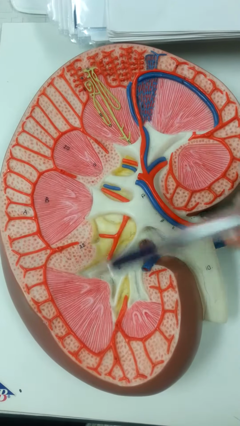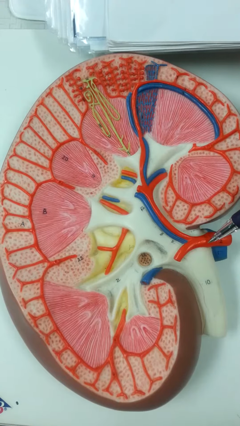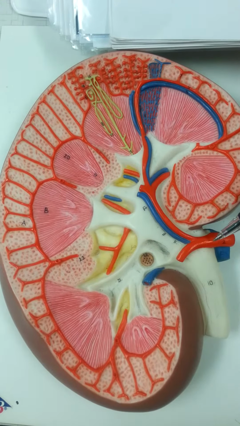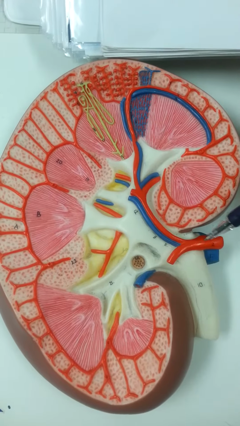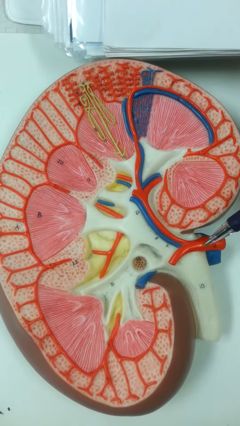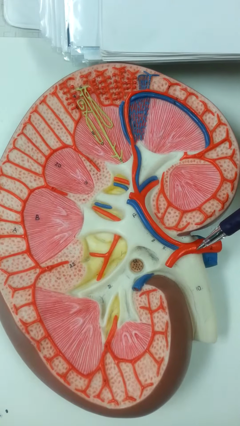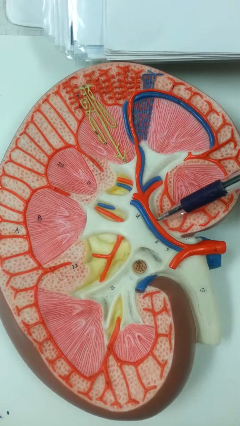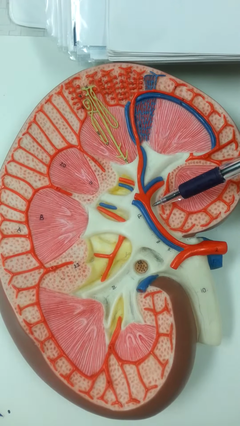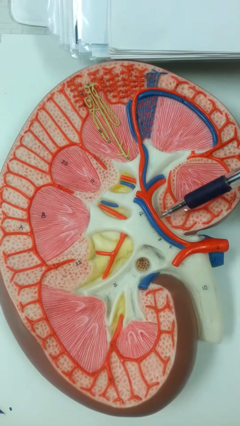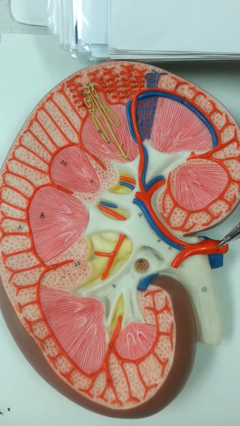Okay, so this is the kidney. Let's do the artery. We have this one right here. This is the renal artery. Okay, renal artery, and then it goes into this long red one, which is the segmental arteries. Okay, segmental arteries, renal artery.